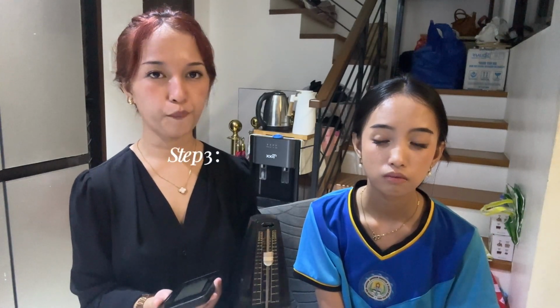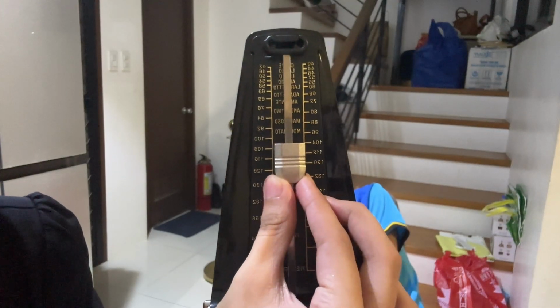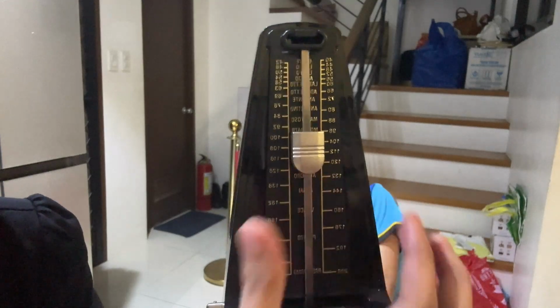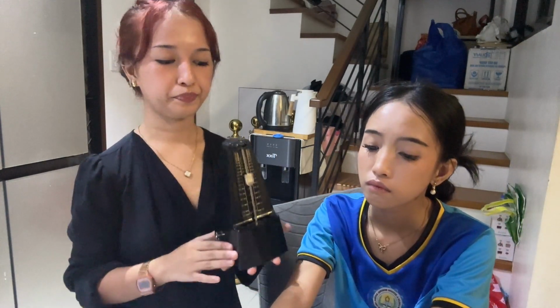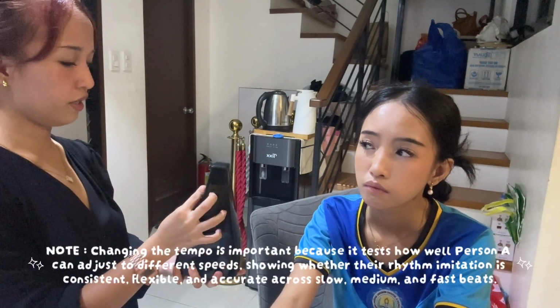So now that we have tested person A's memory test for 80 BPM, we will now be changing the tempo of the metronome to 90 BPM. Now that the metronome is set to 90 BPM, person A now will clap along with its rhythm. 1, 2, 3.